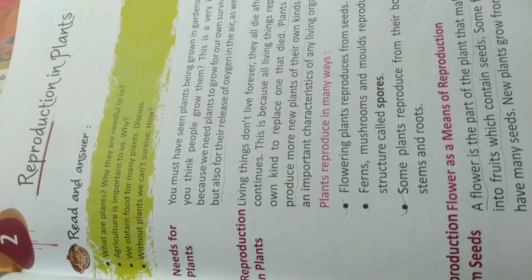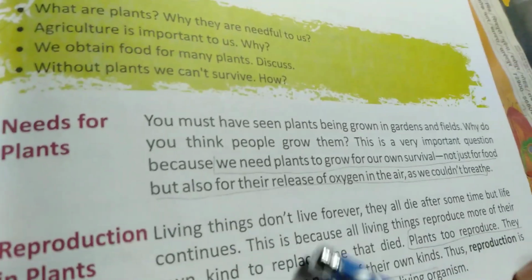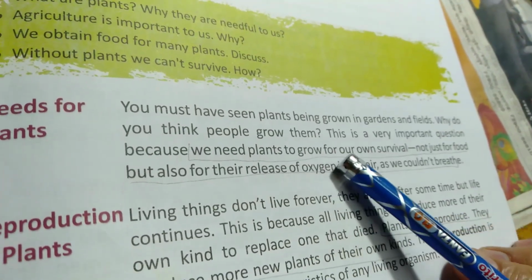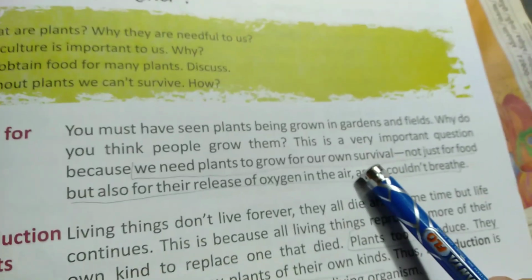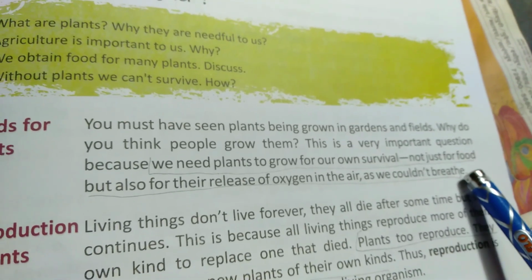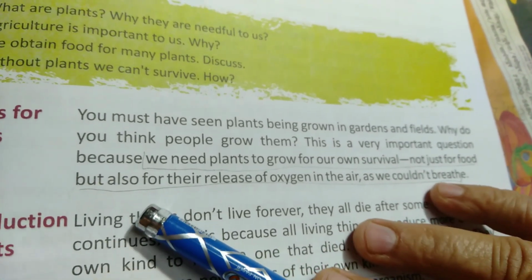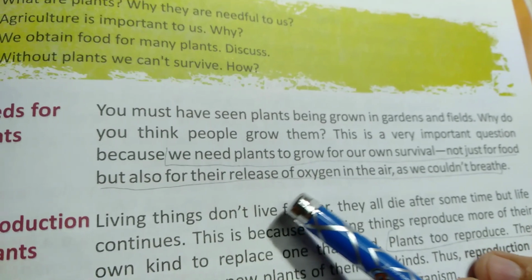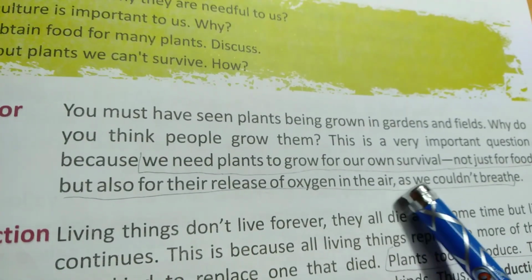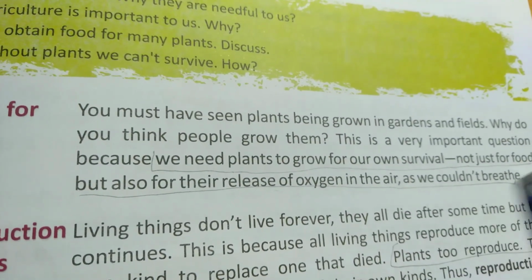First topic is needs for plant. Children, do you know why we need plants? We need plants to grow for our own survival, not just for food, but also for the release of oxygen in the air, as we couldn't breathe without it.